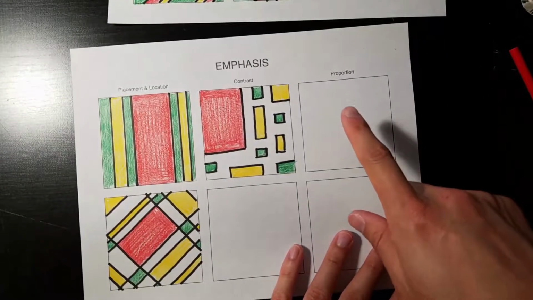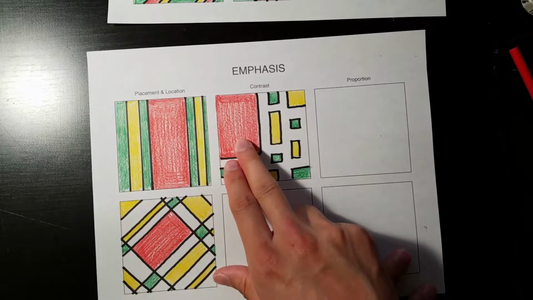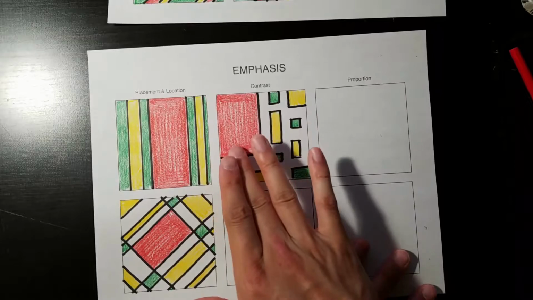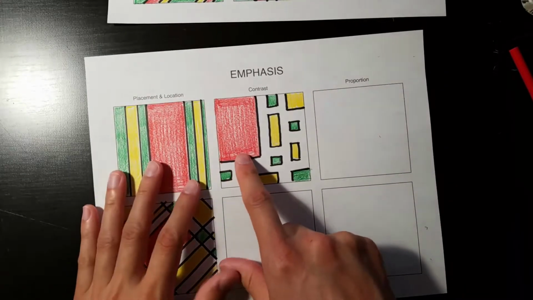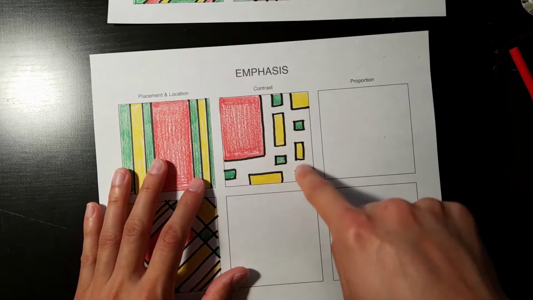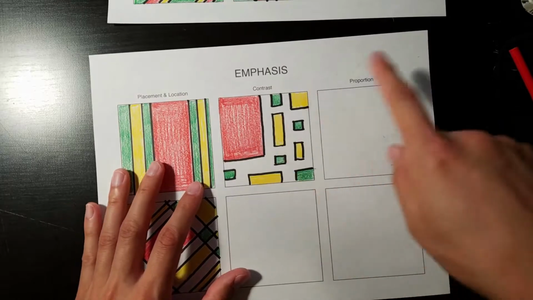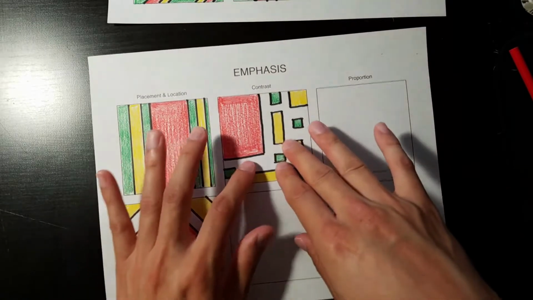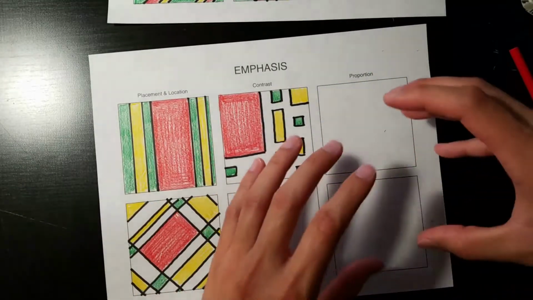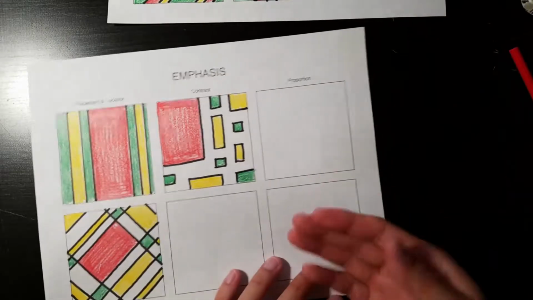And the third one, we're going to take a look at proportion. So here we're already exploring the sense of proportion, the design principle of proportion, because this red box is a lot bigger than the other boxes in here. You could do a similar thing again, but I want you to make your design a little bit simpler, and really accentuate, really isolate on the idea of proportion.